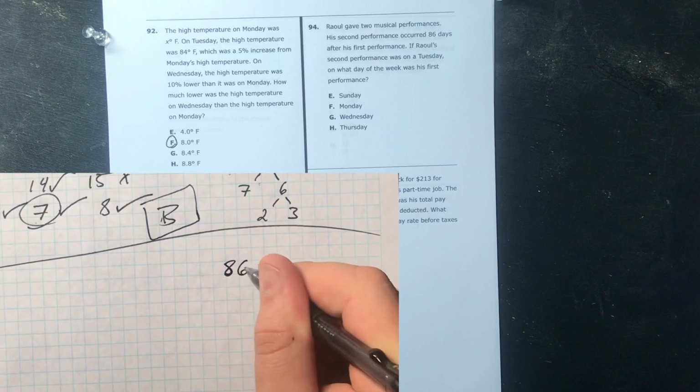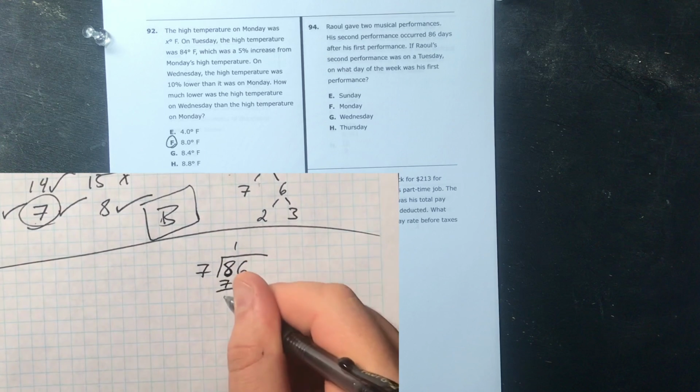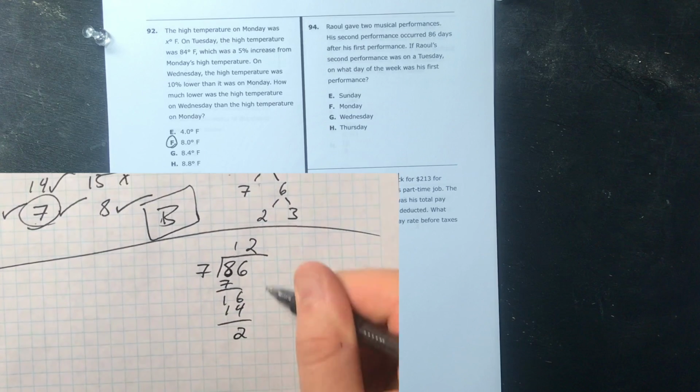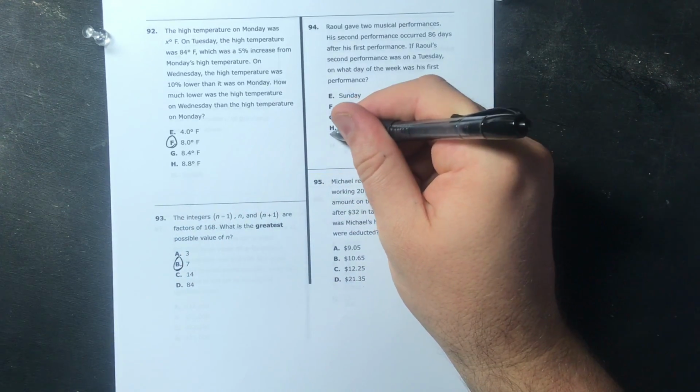Raul gave 2 musical performances. His second performance occurred 86 days after his first performance. If Raul's second performance was on a Tuesday, on which day of the week was his first performance? So how many full weeks will that be? 7 goes into 86 days 12 times, remainder of 2, so that'd be a Sunday.